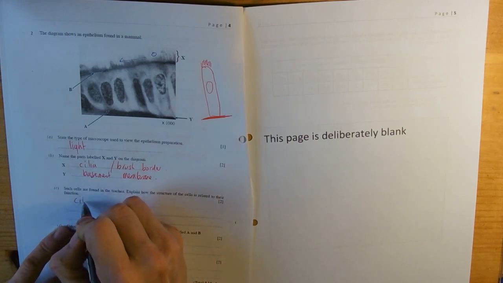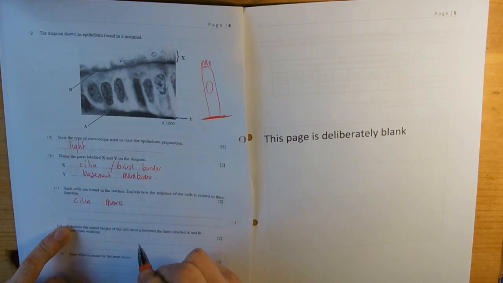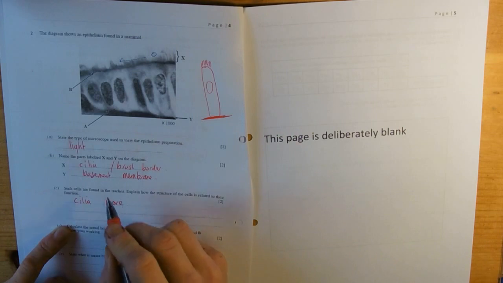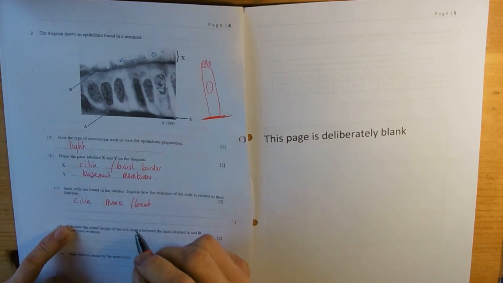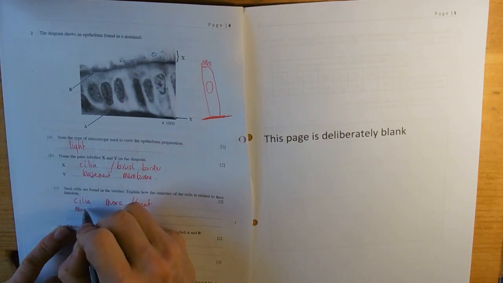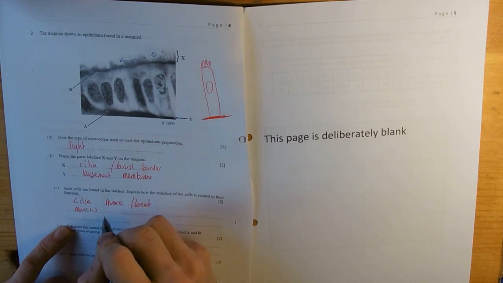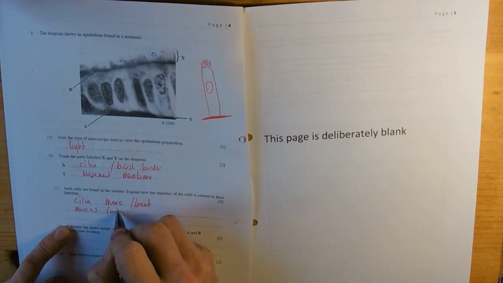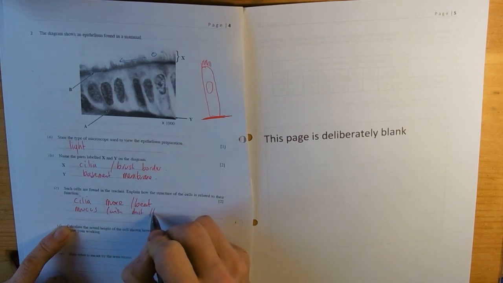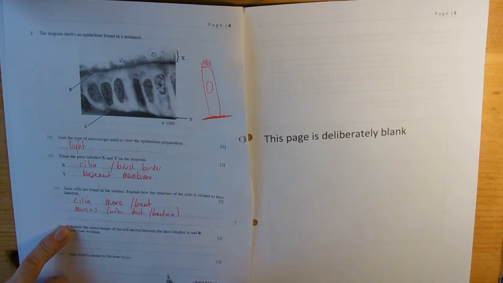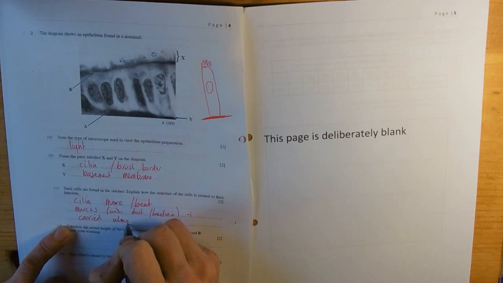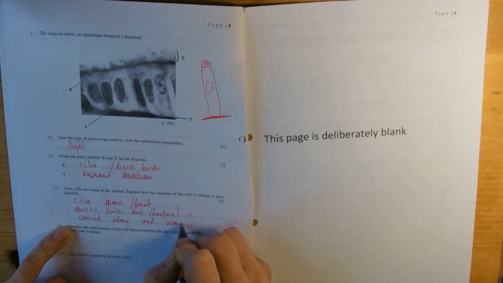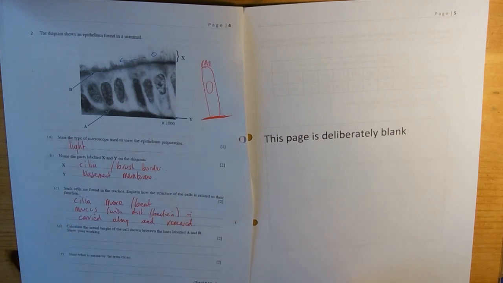So the cilia move, beat, in waves of movement, and the mucus, with dust, bacteria, or whatever's there is carried along, and eventually you cough it up or you swallow it, and that's how you get rid of that mucus.